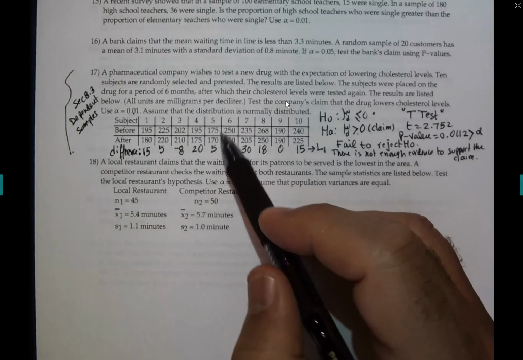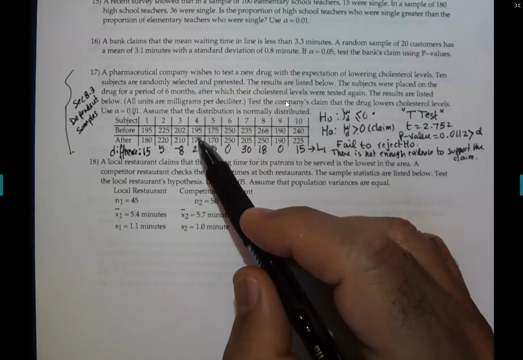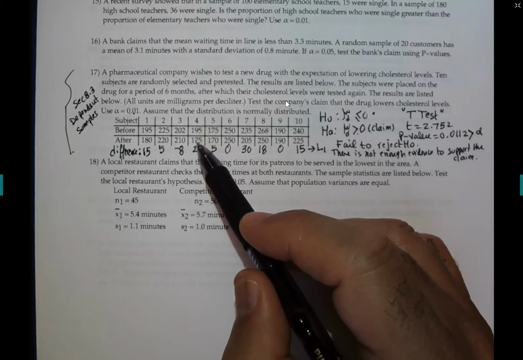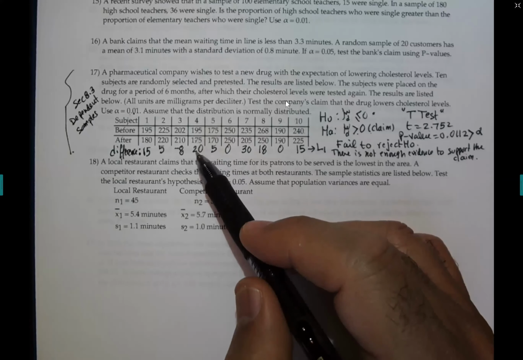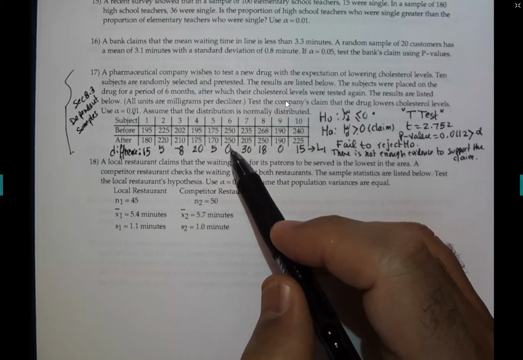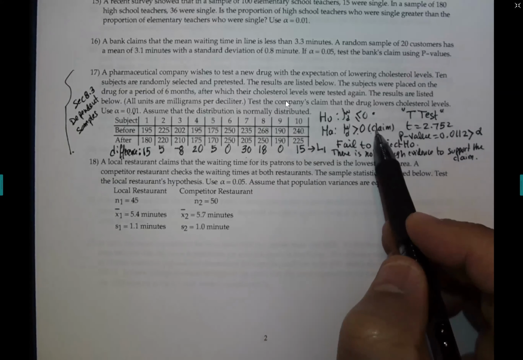I mean, let me prove it to you again. Look, this guy had a 195 cholesterol reading before the drug was administered, and now it's 175. If you do the difference, that's 20. And it did work on this patient. It went down by 20 points. So that means the difference is positive. This guy went from 175 to 175, no change here for this guy. This guy here, 235 to 205, went down by 30. Look, the difference is positive. So it does make sense that we're testing the claim that mu of D is greater than 0.